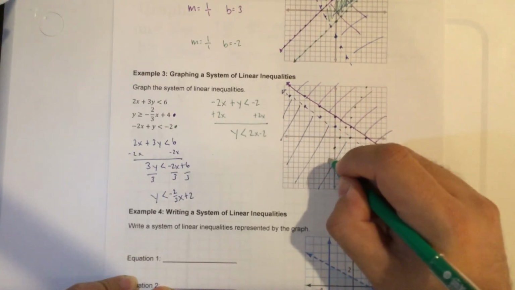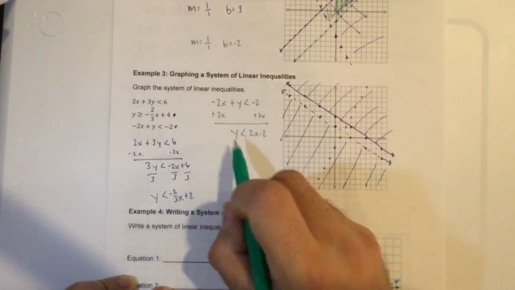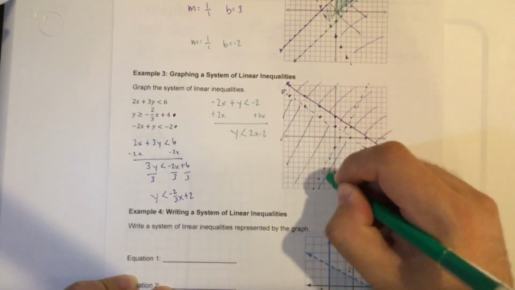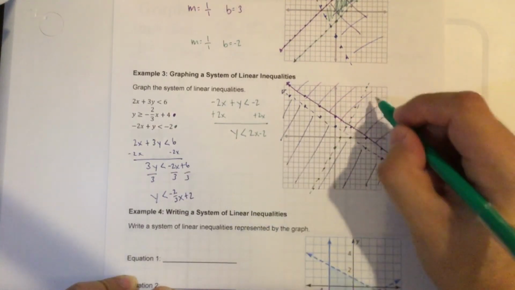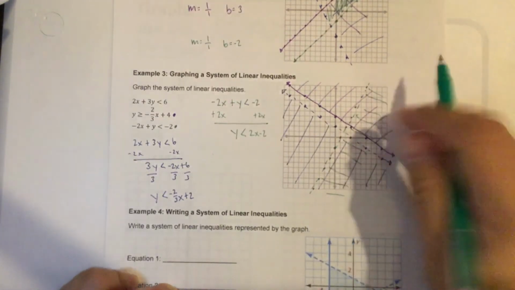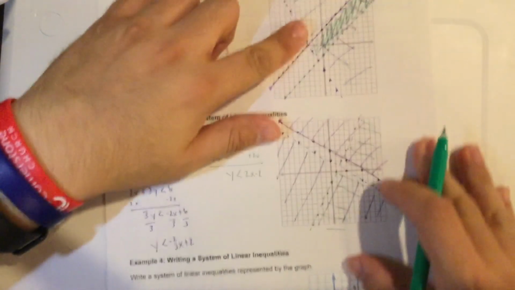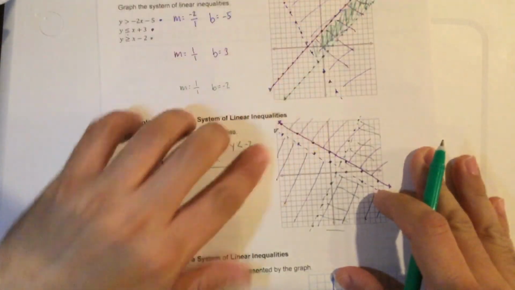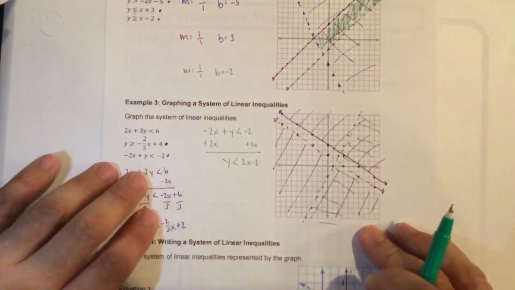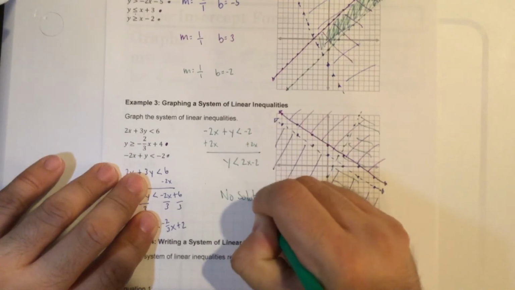Down to left 1. It is a dashed line, and it is less than, so we shade below. So as you can see, there is no place where there is a triple shaded region. Like over here, we can see a triple shaded region. There was right here. Here, we have a double shaded, single, single, and single. So this one is actually going to be no solution.